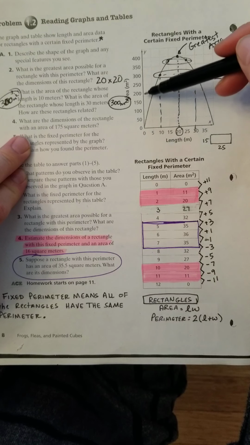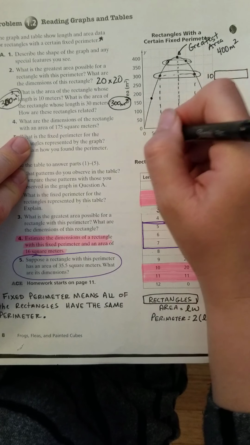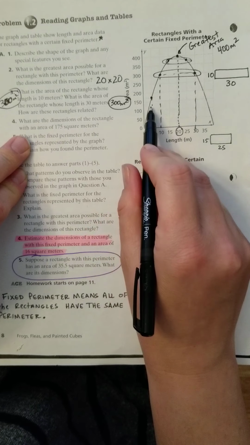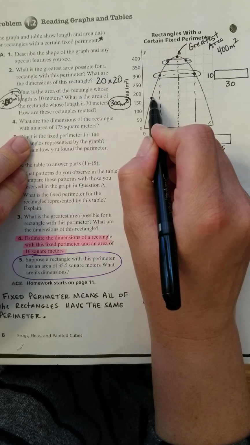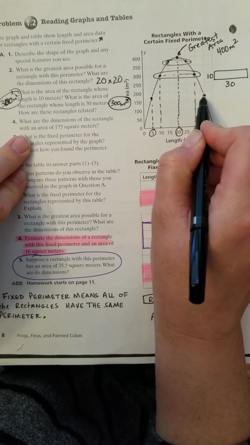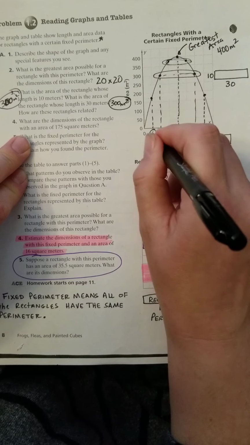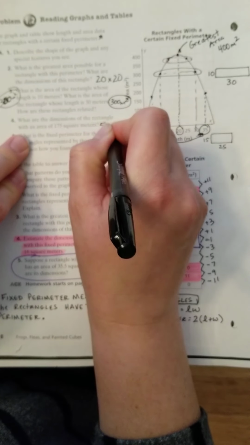What are the dimensions of the rectangle with an area of 175 square meters? Well, if I go to 175, I'm looking at 5 meters in length. And then I can also go over and see that here we have 35. So these two line up together. So my dimensions are 5 by 35.